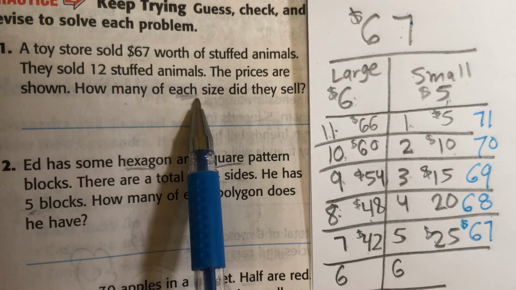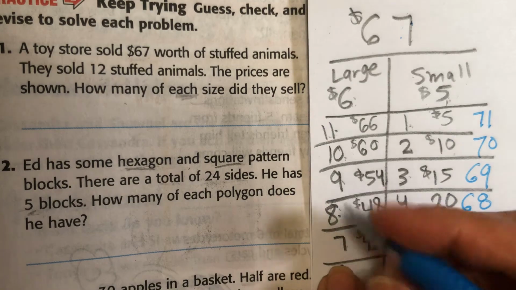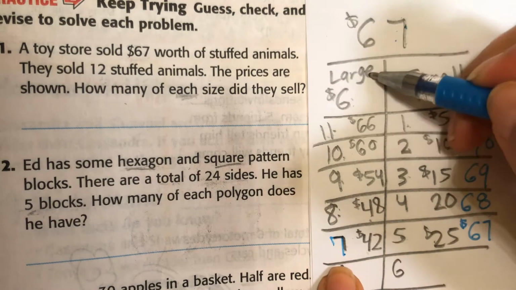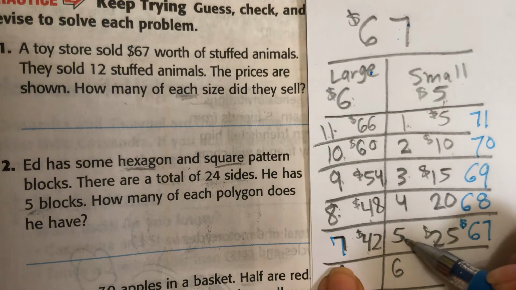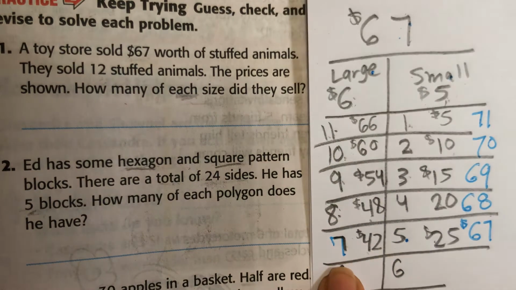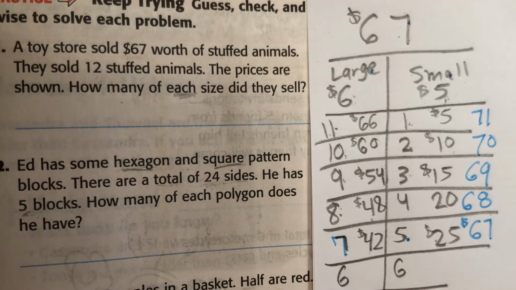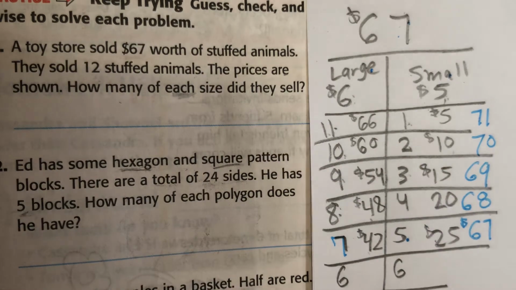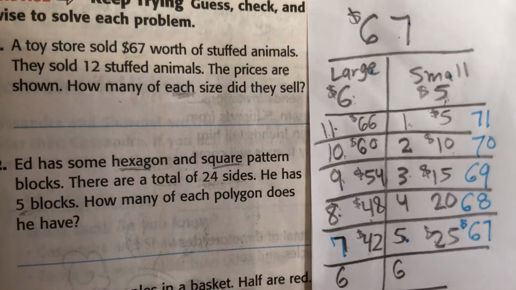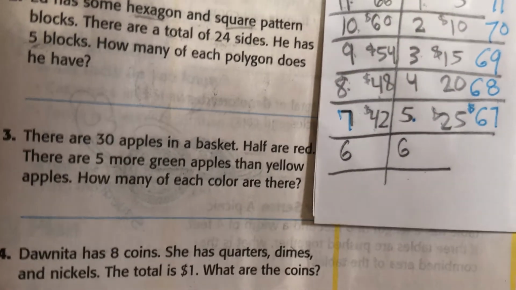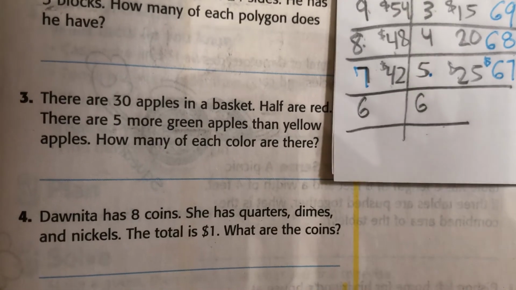How many of each? They would have 7 large and 5 small. Please do not write 7 large, 5 small. Show me this or show me with little teddy bears or however it is that you figured out the answer. This is just one way. You can figure out many different ways. All right, next one, problem number 3.